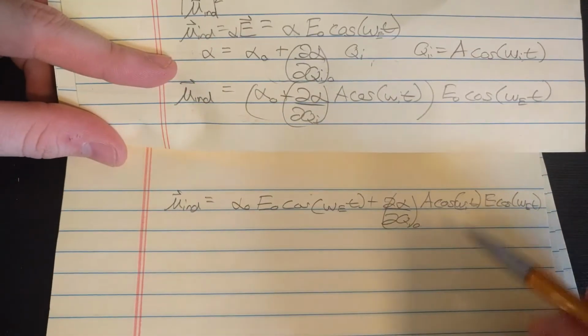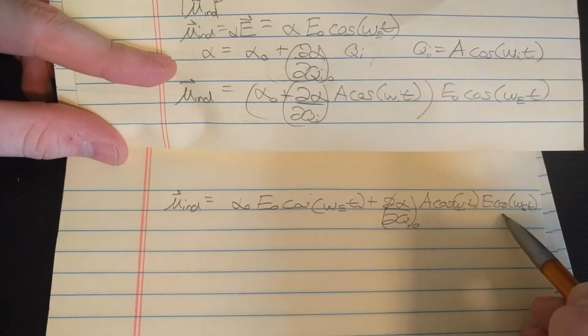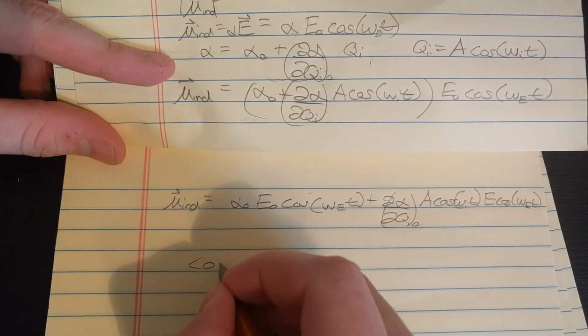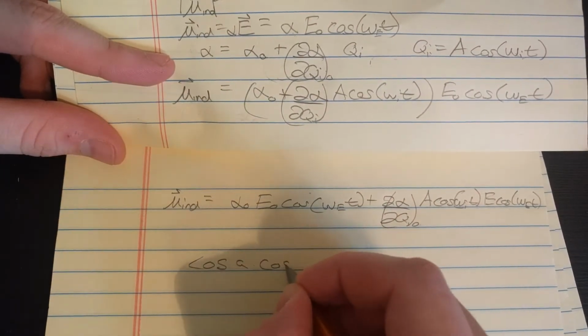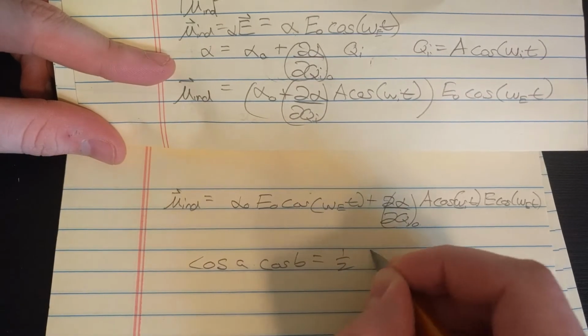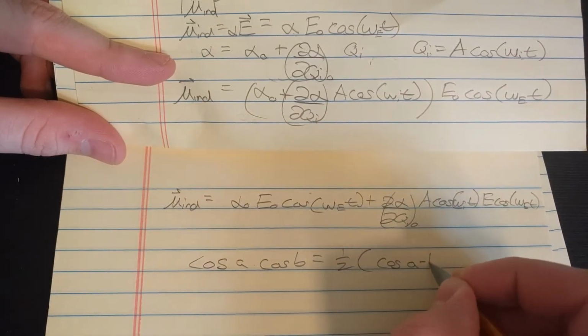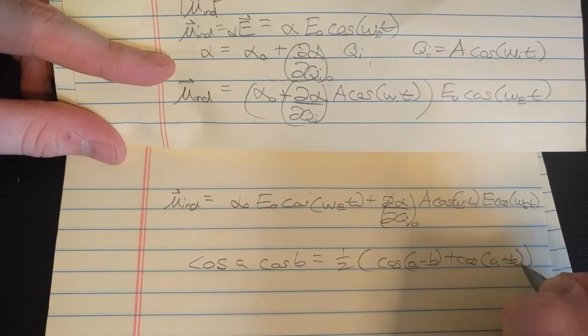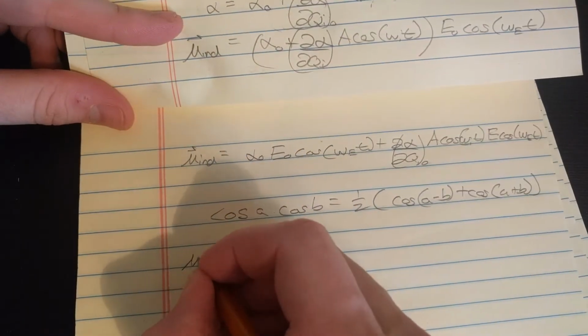Then, using the following trig identity, we can expand the second term as a sum of two terms. The identity says cosine A times cosine B is equal to half of cosine of A minus B plus cosine of A plus B. We're using that trig formula to get the following.